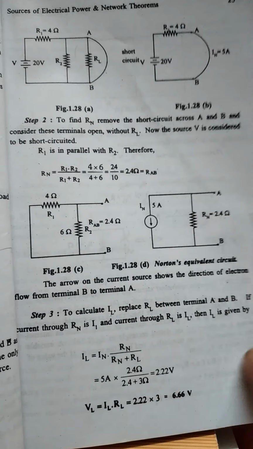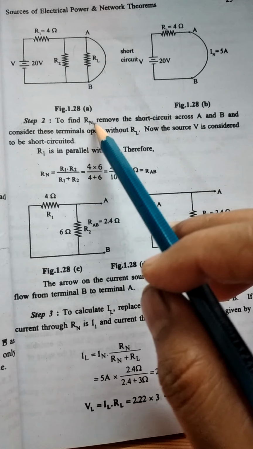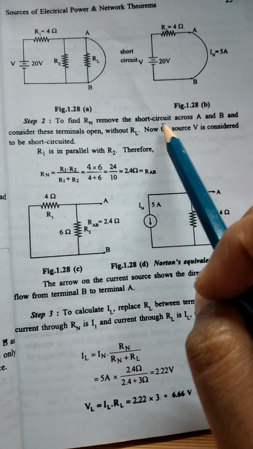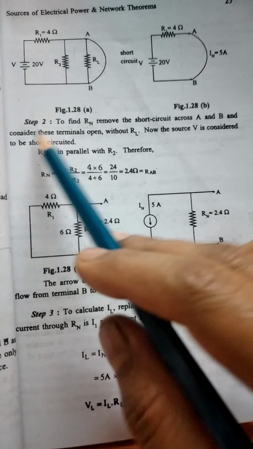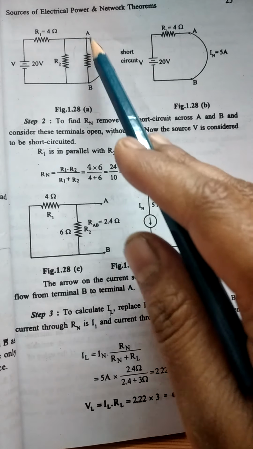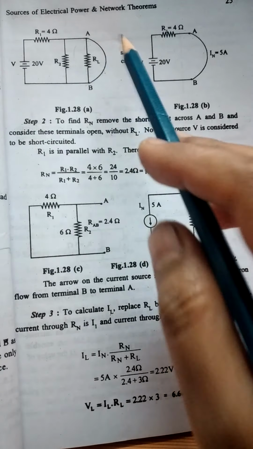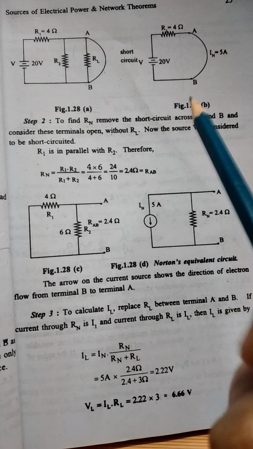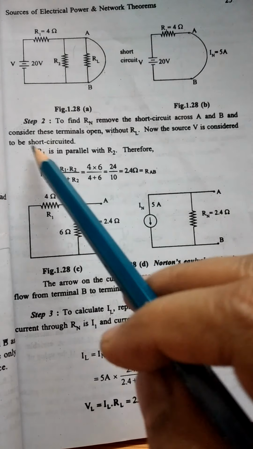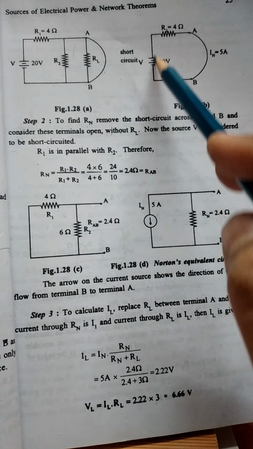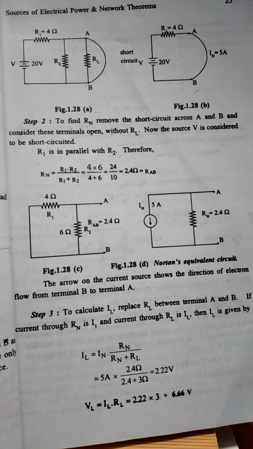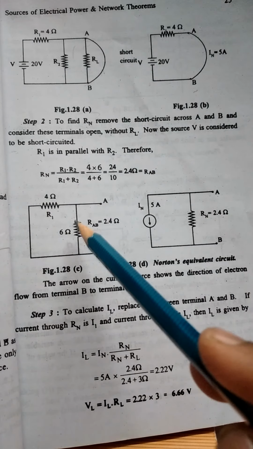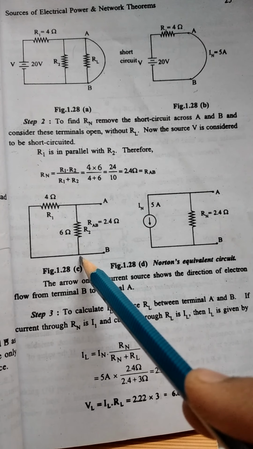Next, the second step is to find RN. To find RN means the short circuit resistance. To find Norton's resistance, remove the short circuit across AB and consider these terminals open. Now remove this short circuit, AB is open, without RL, with no load resistance. Now the source voltage is considered to be short circuited. This is the voltage source, RL is removed and this will be open.